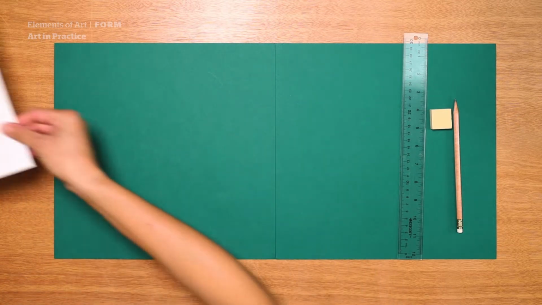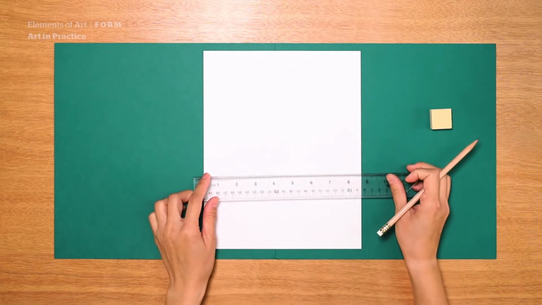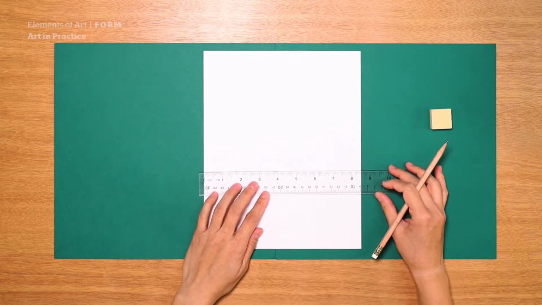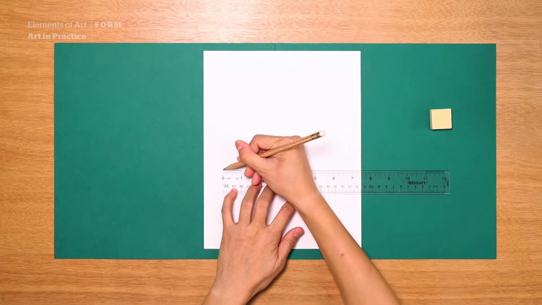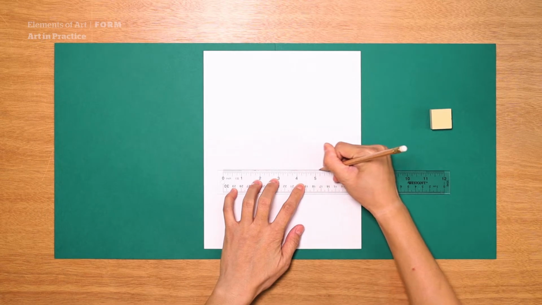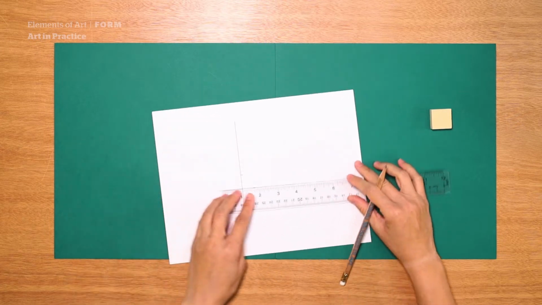For a triangle. With your ruler and pencil, let's draw an equilateral triangle, a triangle with 3 sides of equal lengths on your paper. Using 6 inches, I'll draw a horizontal line and mark the halfway point. At this point, make a long perpendicular line.